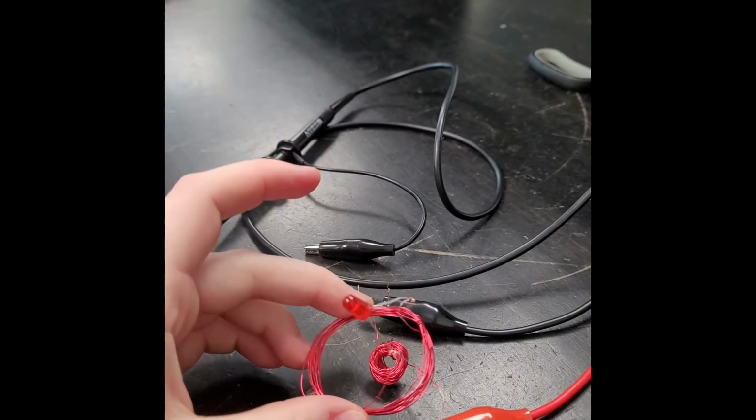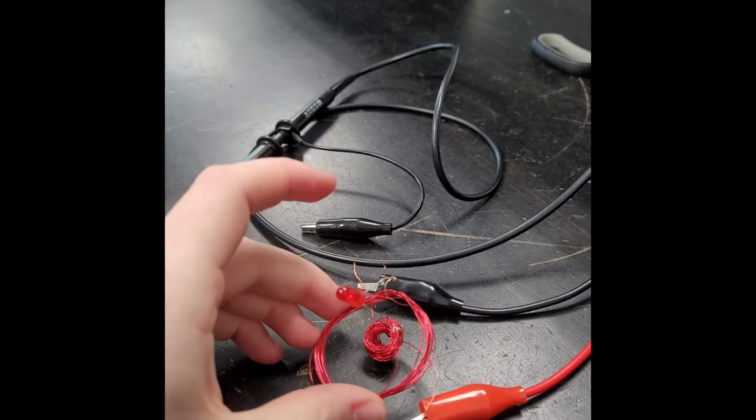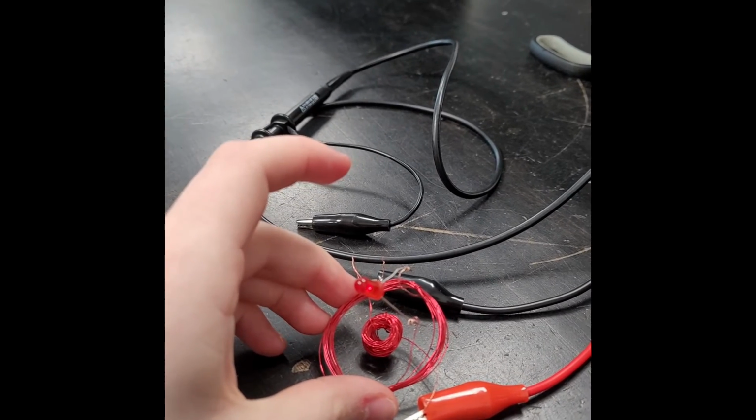Ultimately, the design chosen worked well and can be seen in this video lighting up an LED. Oh, look there. I wonder if my coil is too small.